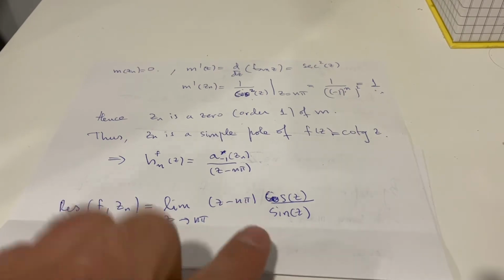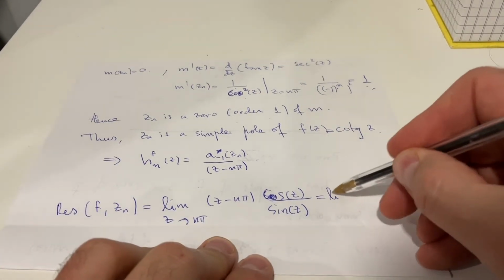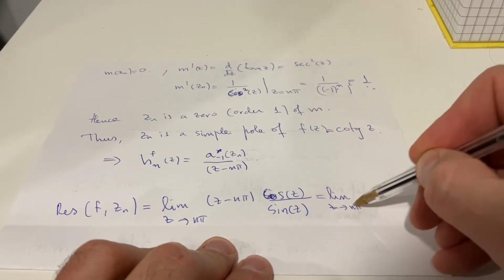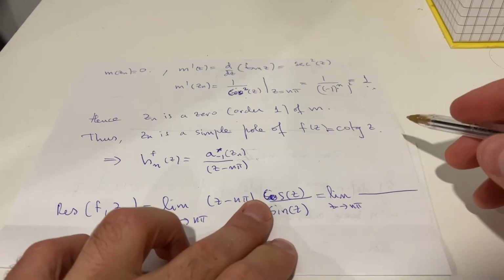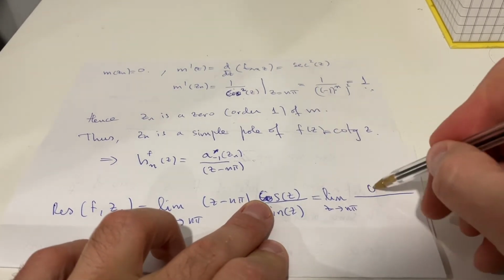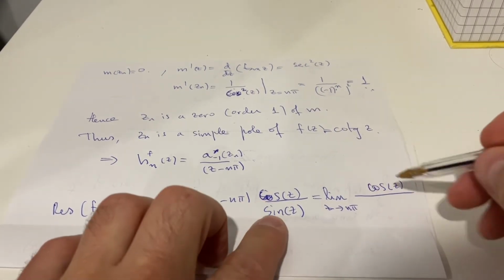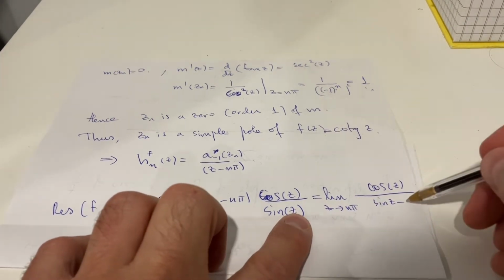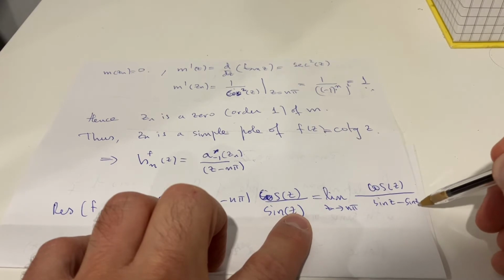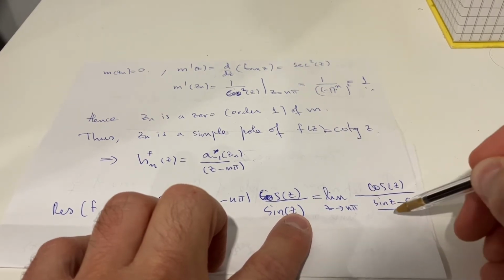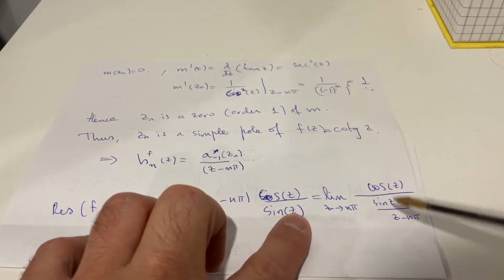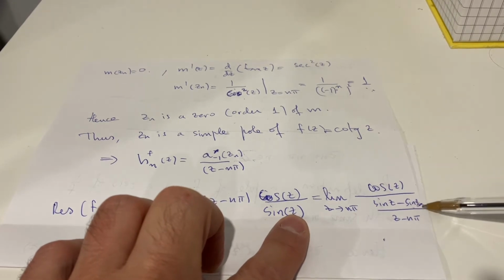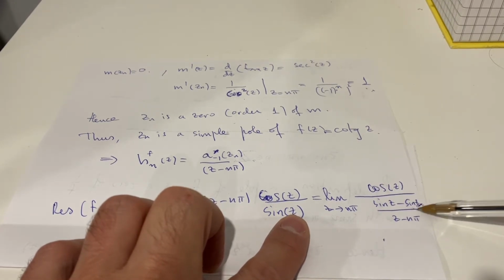How do we evaluate this limit? Well, this is the limit when z tends to n pi. So here we can perform a little trick: cosine of z over the sine of z minus the sine of n pi, the sine of Zn, divided by z minus n pi. Because the sine of n pi is 0, so this term right here is 0.